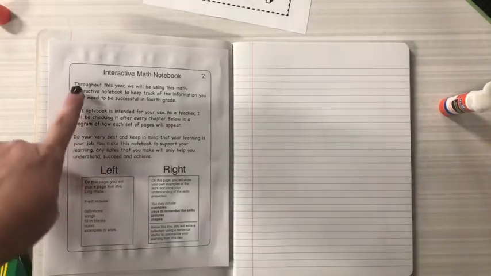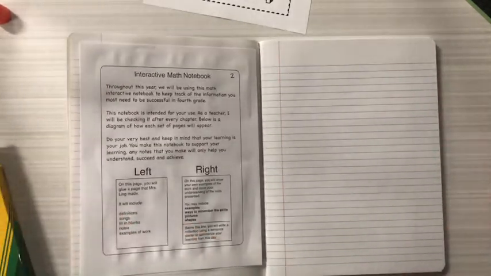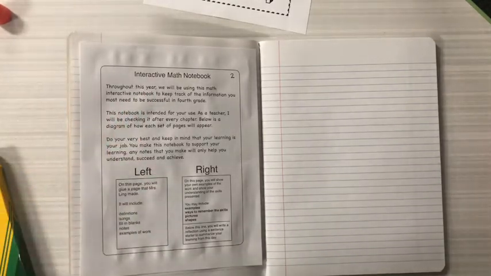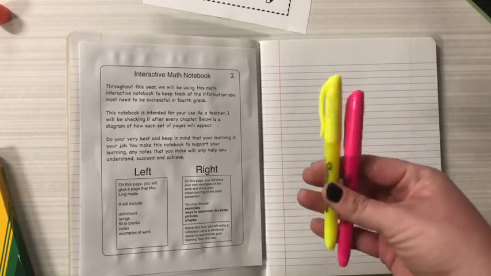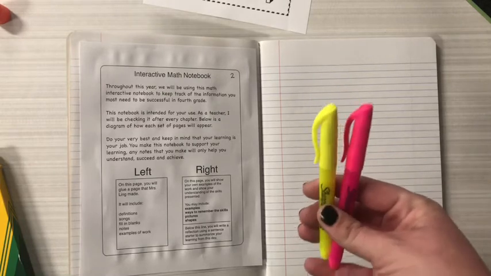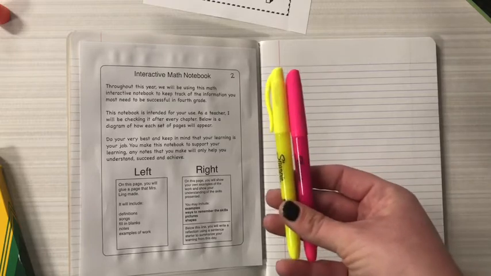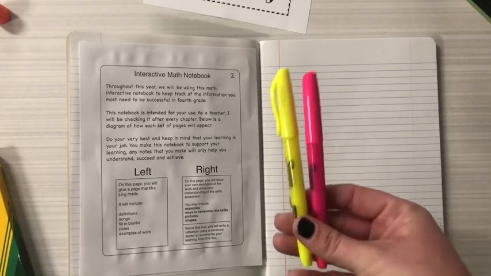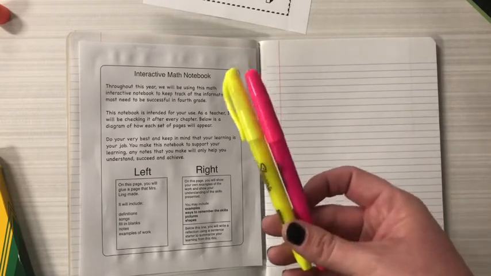We're going to go ahead and read some of this information so you can make sure that you are aware of how we're going to be using this math notebook. So I'm going to read it as you follow along on your own sheet. One thing you will learn about Mrs. Ling is that I am a very visual learner. So because I'm a visual learner, I like to use my highlighters to help highlight important phrases and words and steps for me to remember. So we as a class will also be using our colored highlighters.